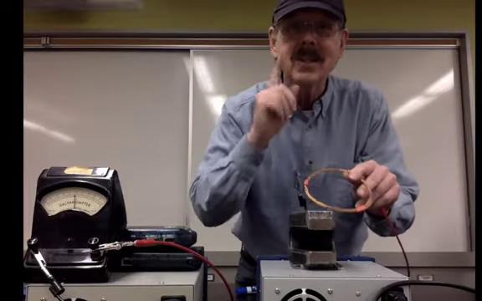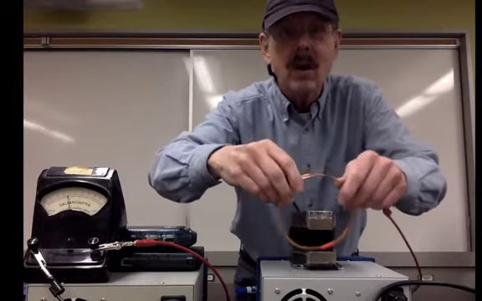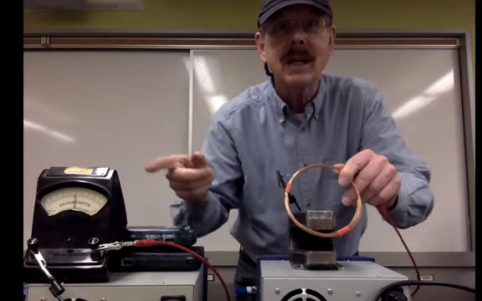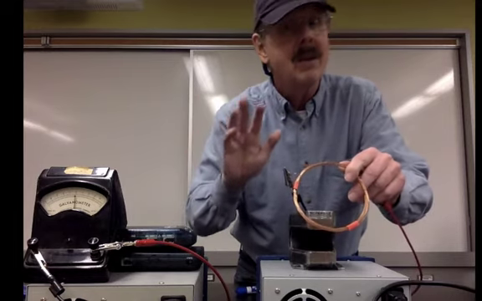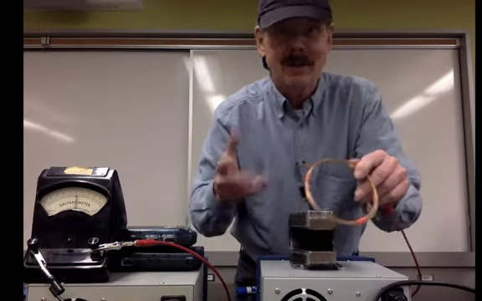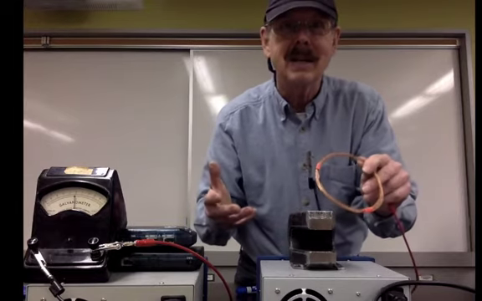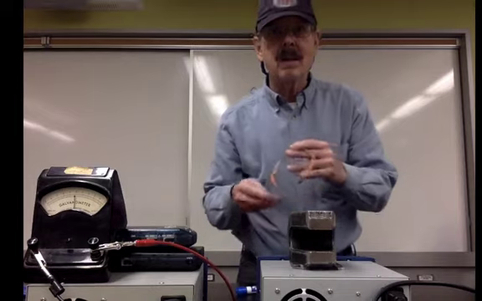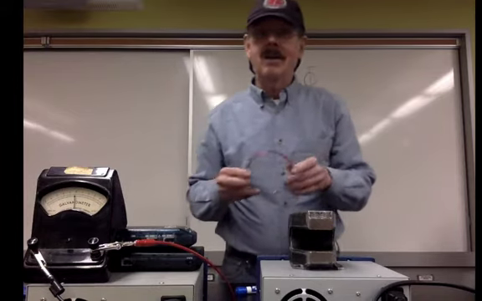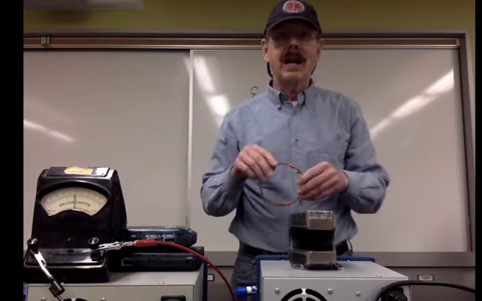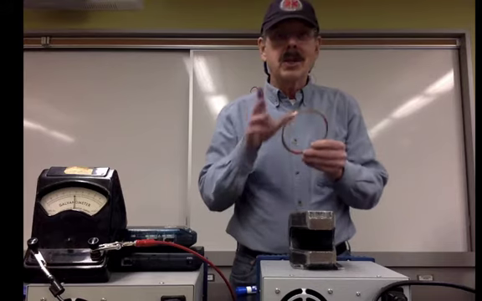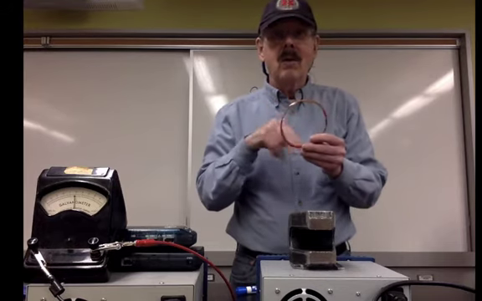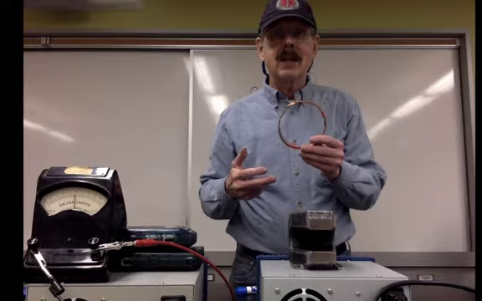But it does turn out that if you move a coil in a magnetic field, you will generate AC. And the way they do generate AC is by moving a coil in a magnetic field. So what I want to do right now is to take a little bit of time and talk about Lenz's law, which, if you remember, is the law that allows you to determine the direction of the current flow in a coil in which there's changing magnetic flux.